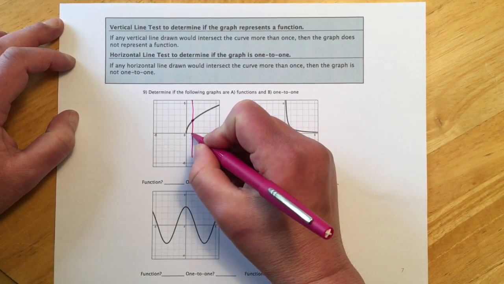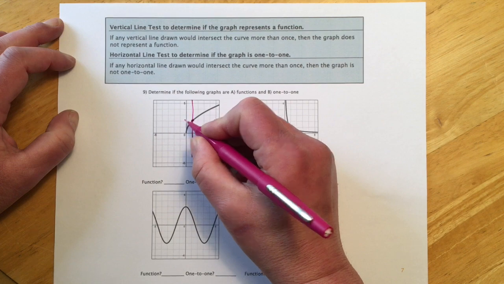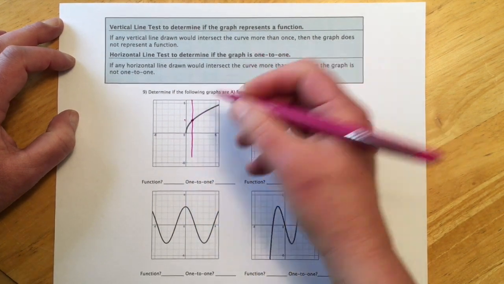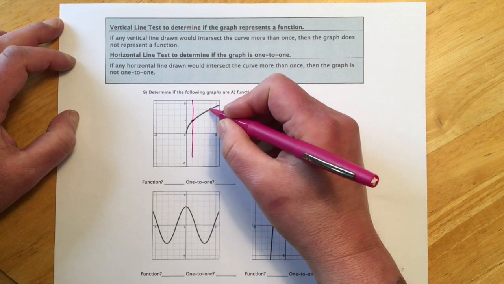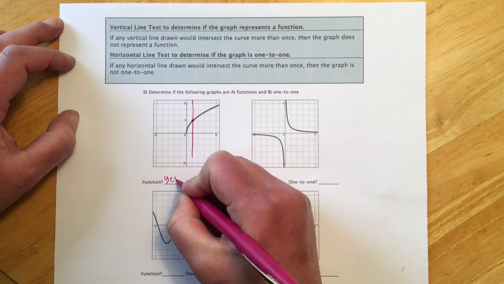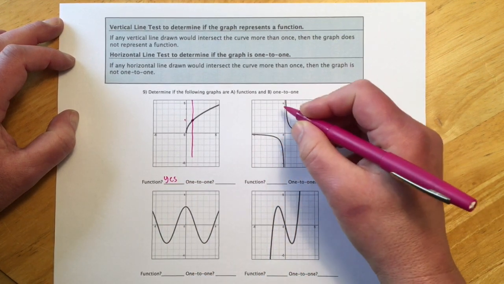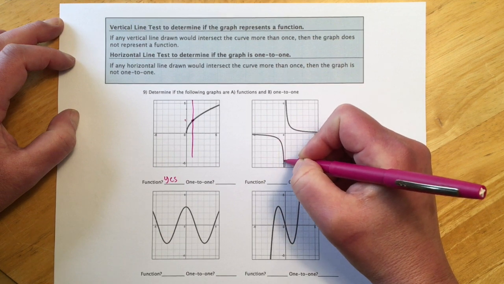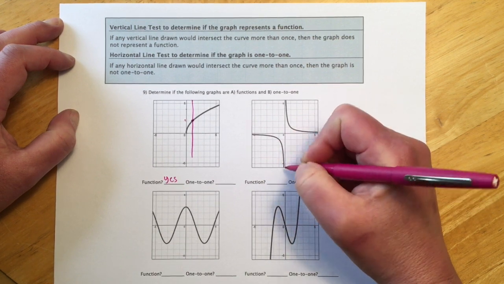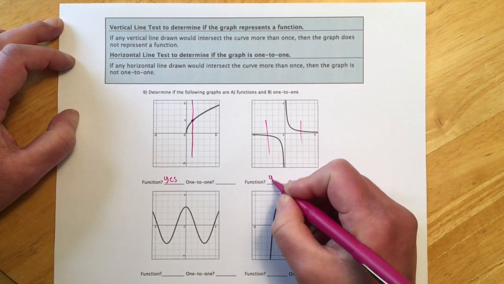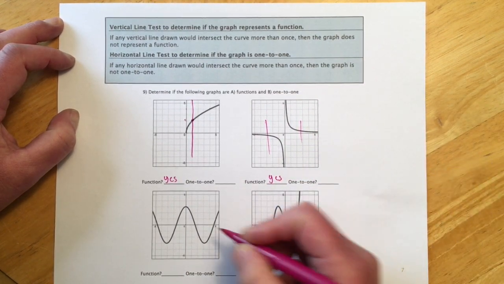And the reason is, here you can see when x is 1, the only output is 2. Anywhere I draw a vertical line, that's going to be the case, because for this given input, that's the only output. So we would say, yes, that's a function. Same thing here. This one starts looking a little vertical, but what it's doing is getting closer and closer to the y-axis, and so it would pass the vertical line test. So we would say, yes, that's a function.